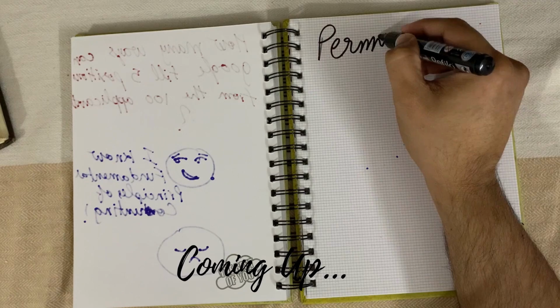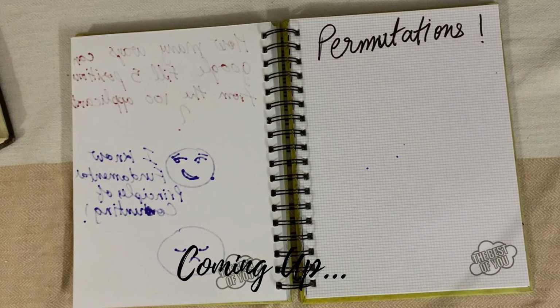How it is solved. He said, dude, you need to learn permutations.